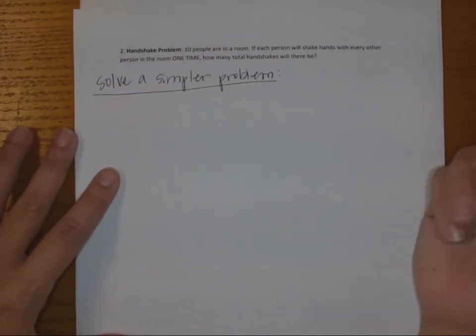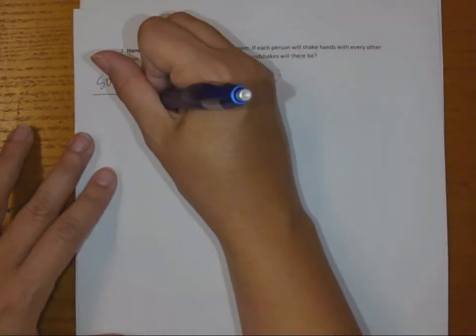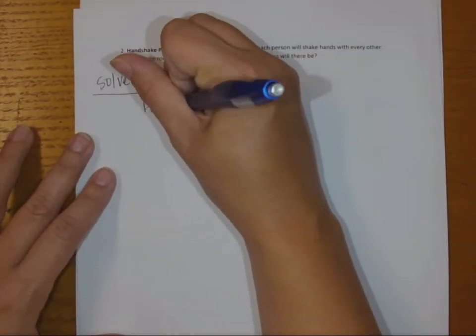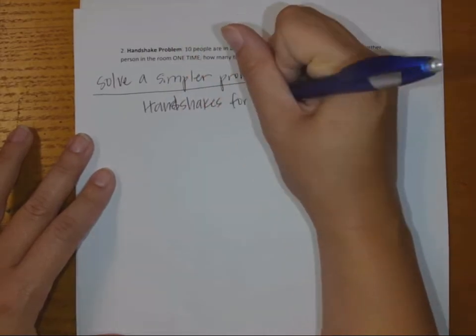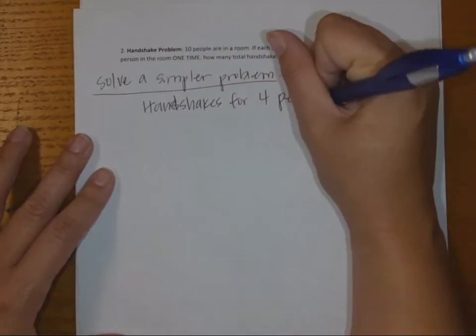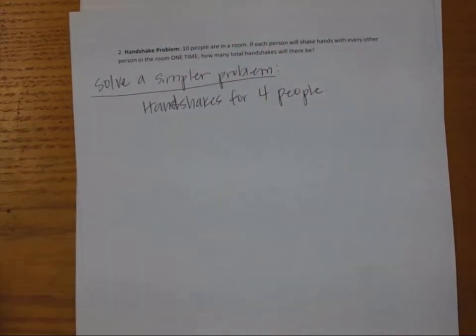Okay, so our simple problem, let's do 4 people. So we're going to do handshakes for 4 people. Okay, so let's think about the problem. Make sure we understand it. 10 people are shaking hands.